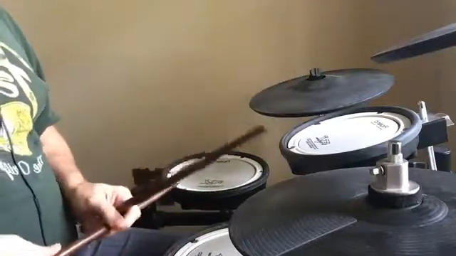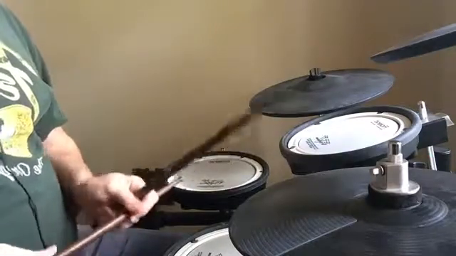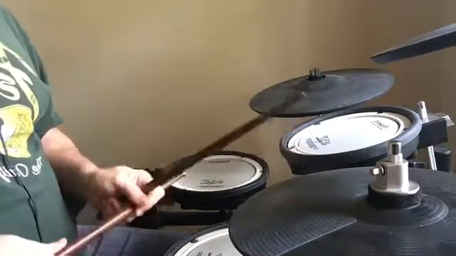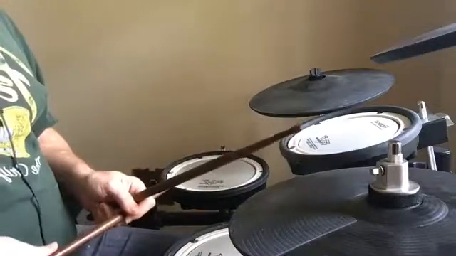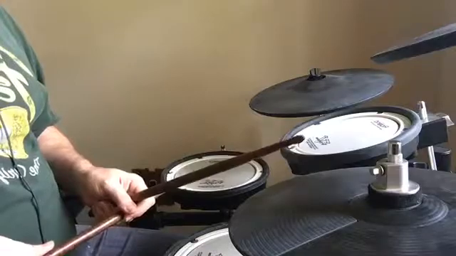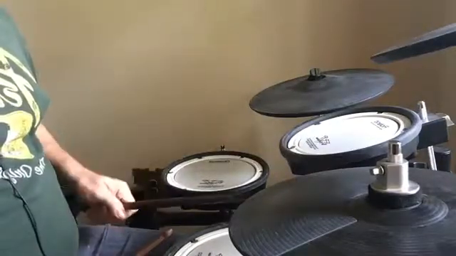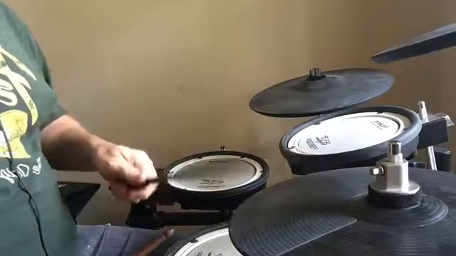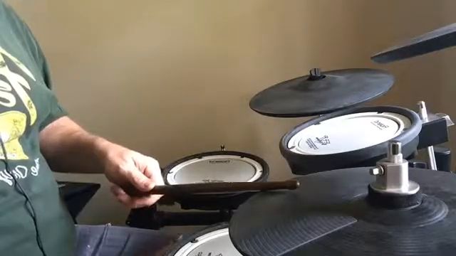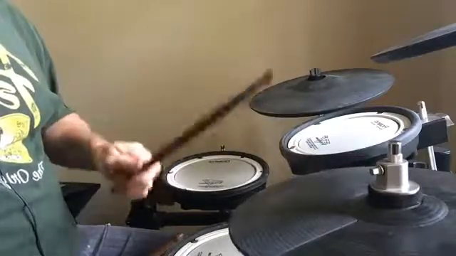Okay, so moving on, if I'm going to play a little intro, I have to figure out how long that intro is. I already know what the groove is, and I know what the subdivision of the song is. The subdivision is 8th notes. 1 and 2 and 3 and 4 and, okay? And so that's what I'm playing here. I'm keeping time with that subdivision. 1 and 2 and 3 and 4 and.